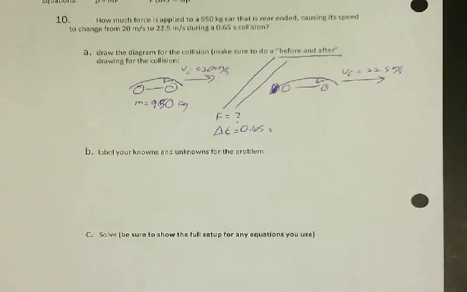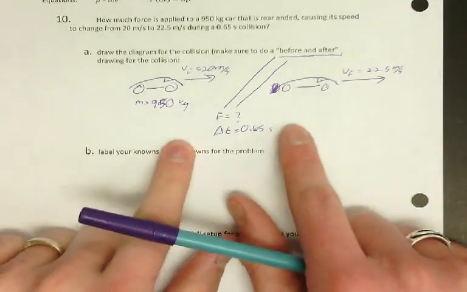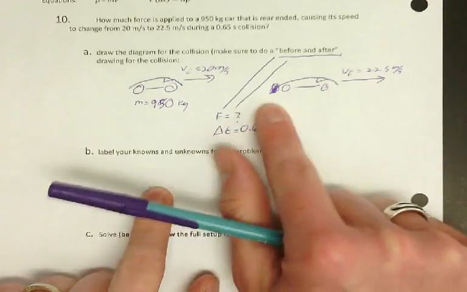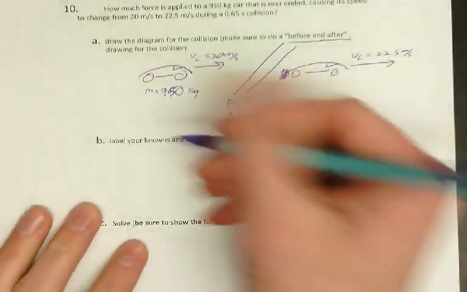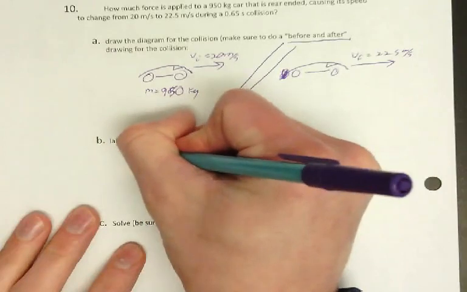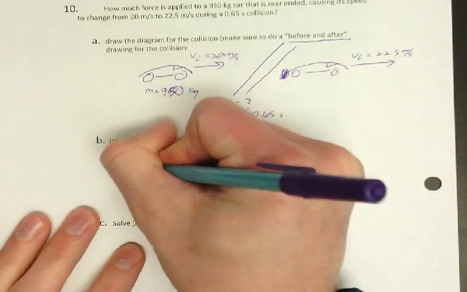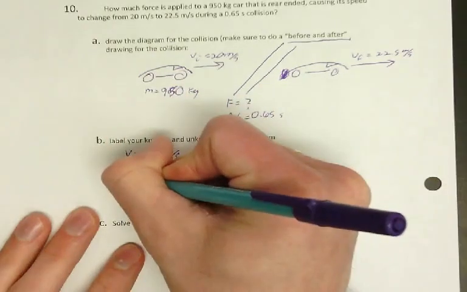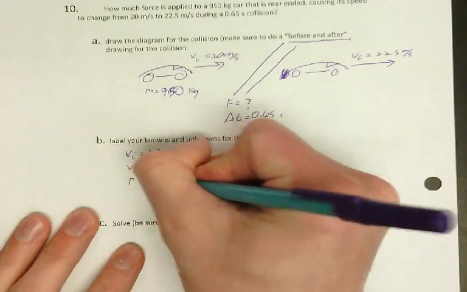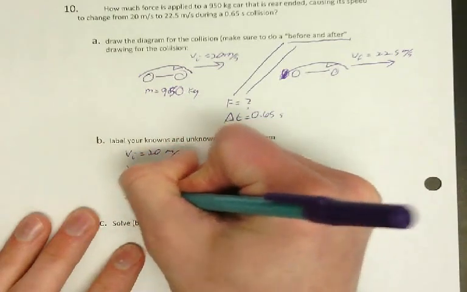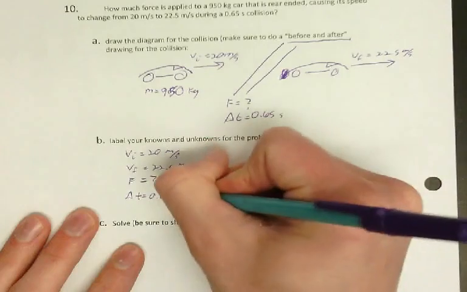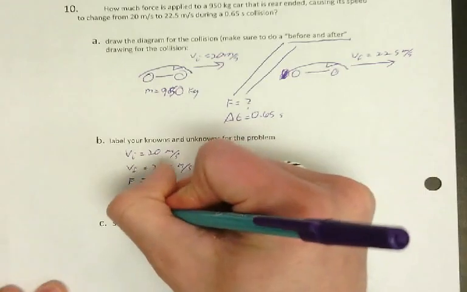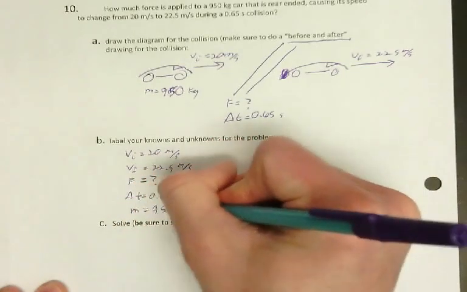Okay, label your knowns and unknowns. If you set up the picture like this, you don't need to do step B because I already labeled my knowns and unknowns in the picture. Otherwise, you'll need to list them. So VI is 20 meters per second. VF is 22.5 meters per second. Force is what we're solving for. Time interval is 0.65 seconds. And mass is 950 kilograms.